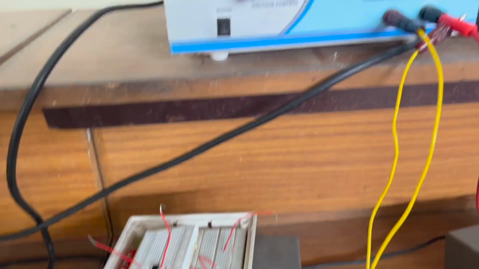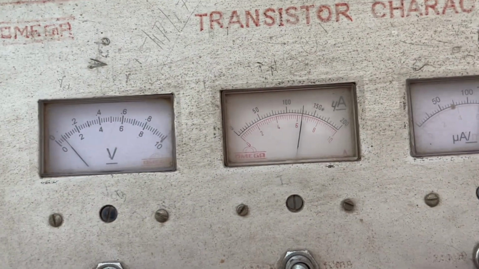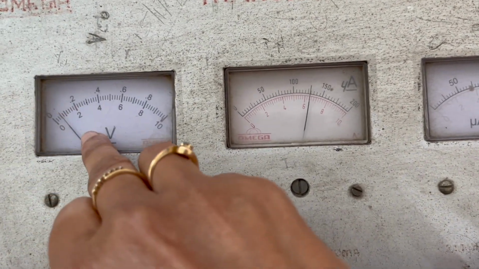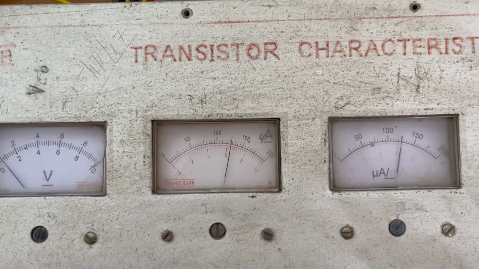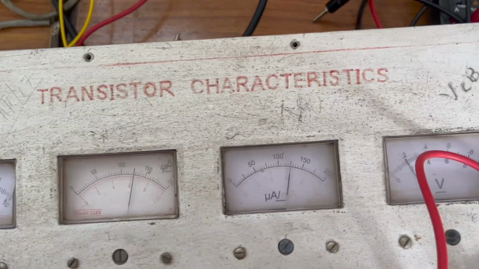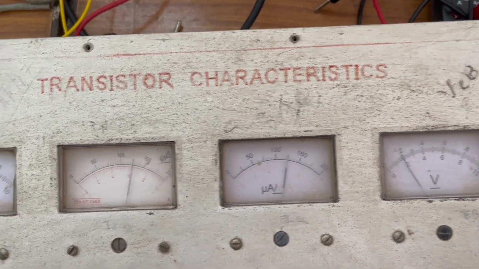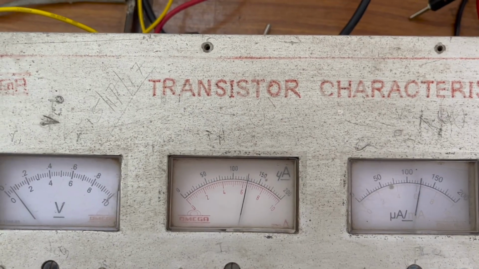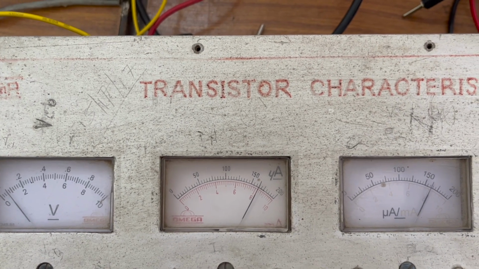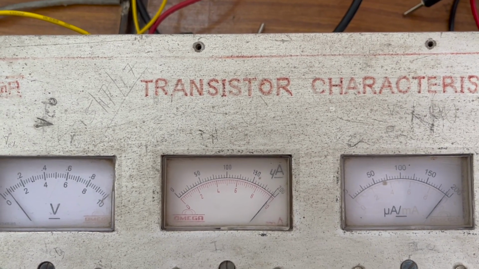The input is at 0.6 volts as can be observed on the voltmeter also. As the input is forward biased, when you go beyond this 0.6, there is a sharp rise in the input current and output current. The reverse voltage is at 2 volts. You can see the same variation in collector current and emitter current.